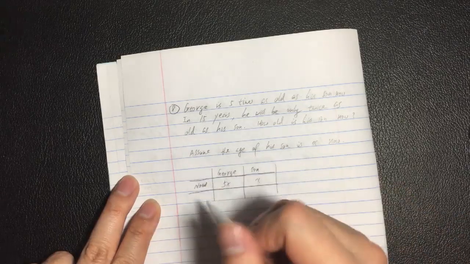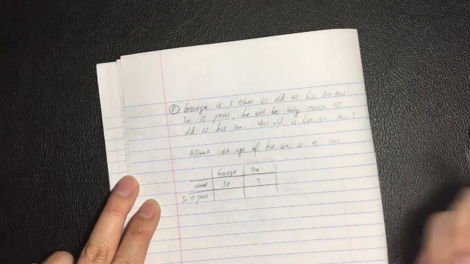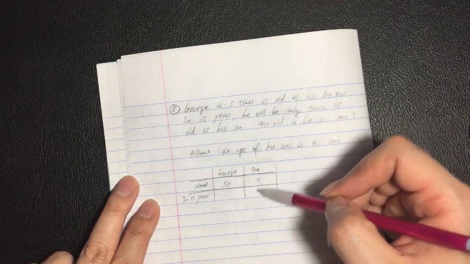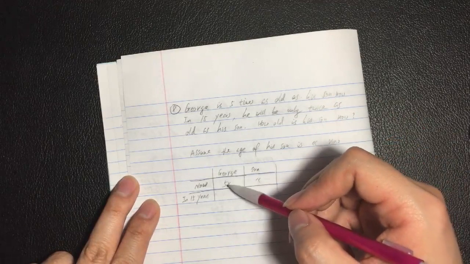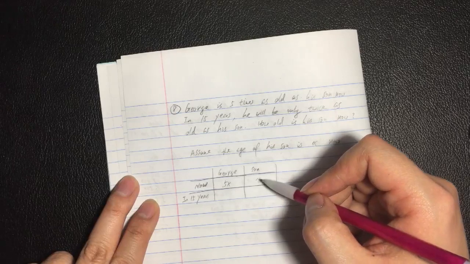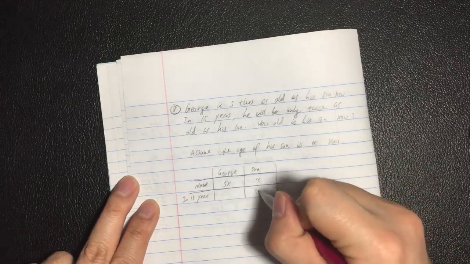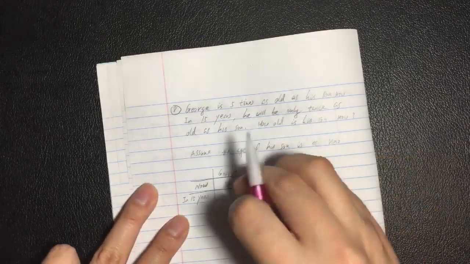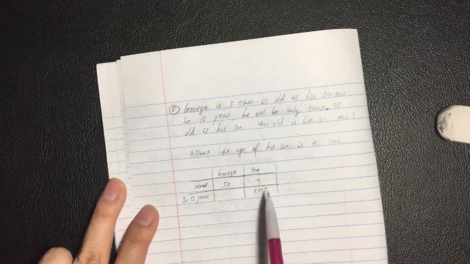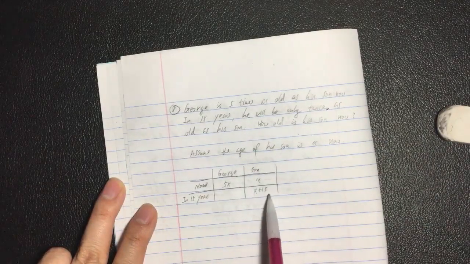Now, in 15 years, their ages both increase by 15. So George's son is now X years old. 15 years later, his age will be X plus 15.